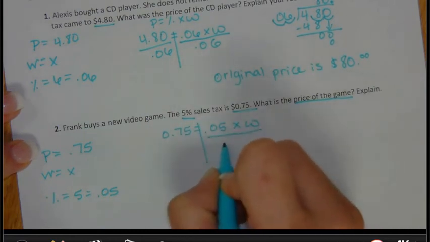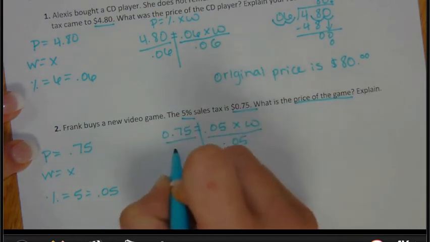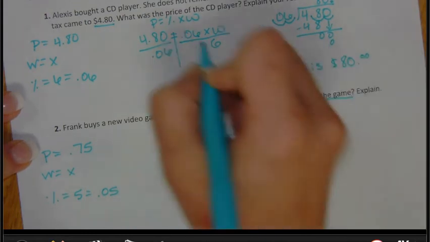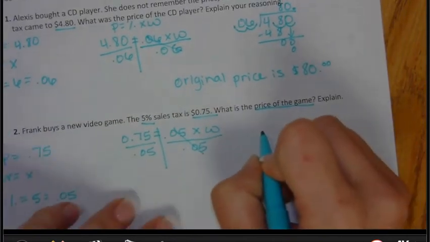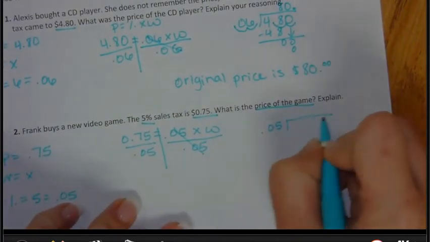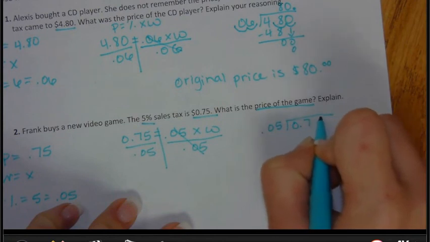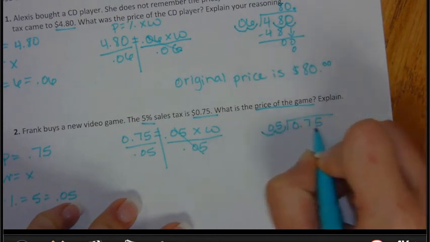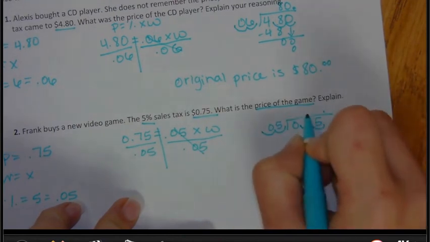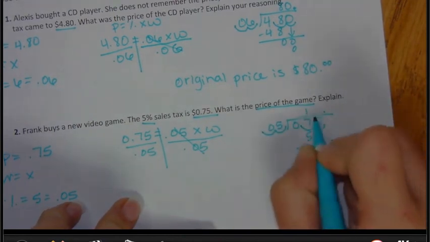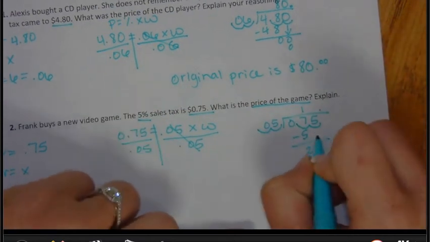Well, I'm going to do the exact same steps. I'm going to divide by 0.05 on both sides, because they cancel out, they go to 1. And let's go ahead, 0.05 divided into 0.75. Move it 2 times, so I'm going to move it 2 times. Bring it here. Well, 5 can go into 7 one full time. 5, 6, 7 to have 2 left over.